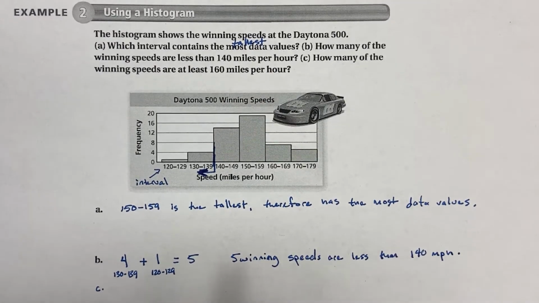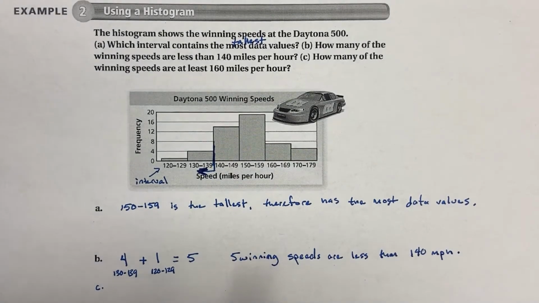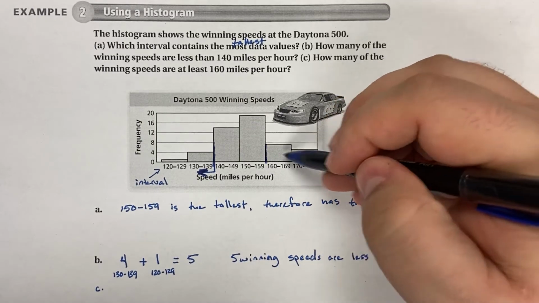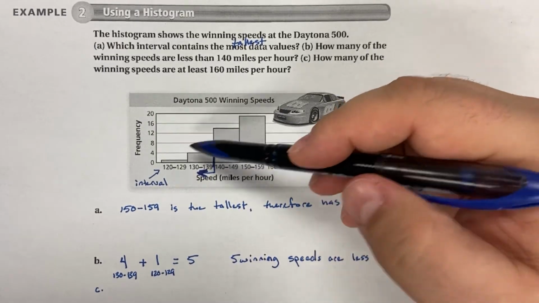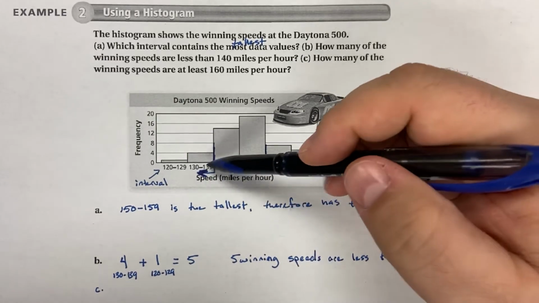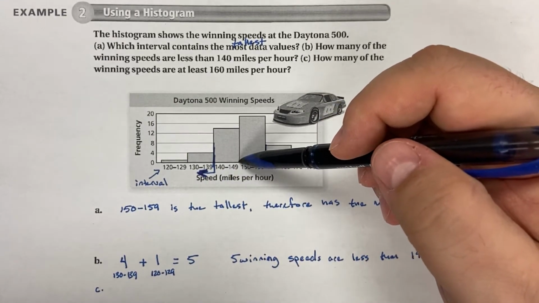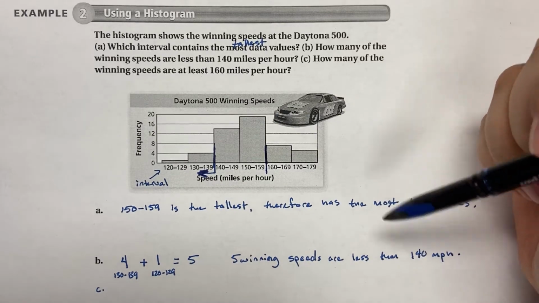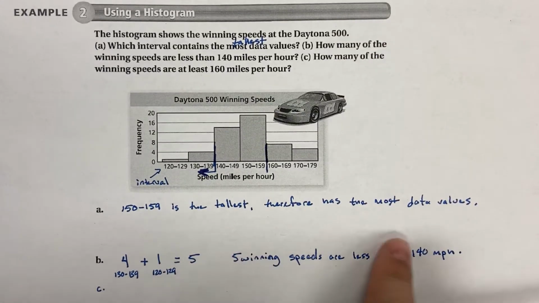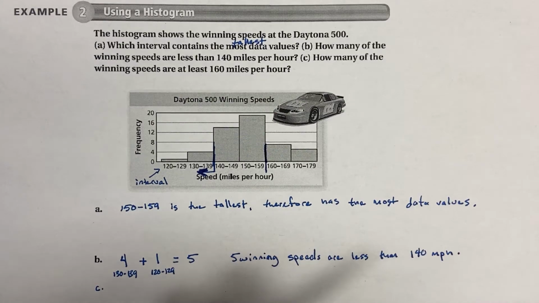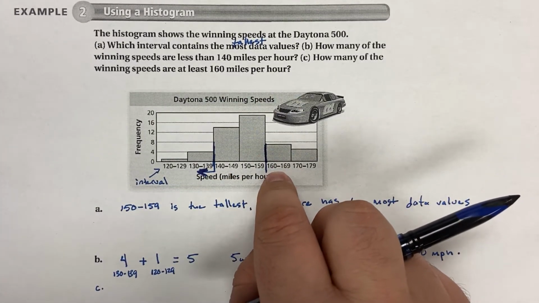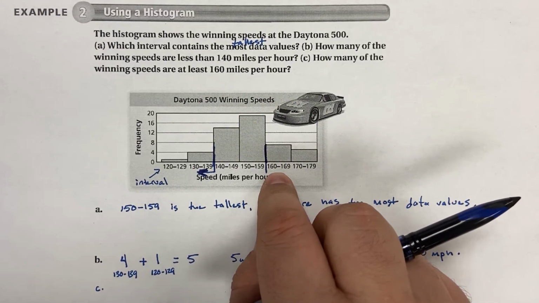Now, how many of the winning speeds are at least 160 miles per hour? So that means we've got to find 160 and say at least. Well, all of these are included, because remember, 139 is not included, and this did say less than, so we couldn't go over to this bar on B. On 160, it says at least, which means 160 has to be included, so that's where we're going to start. That's where I'm going to draw my line. And it says at least. It means it's got to be higher, because at least means I'm not looking less, I'm looking more, because that's the lowest I can go. At least 5 means I want 5 or more.